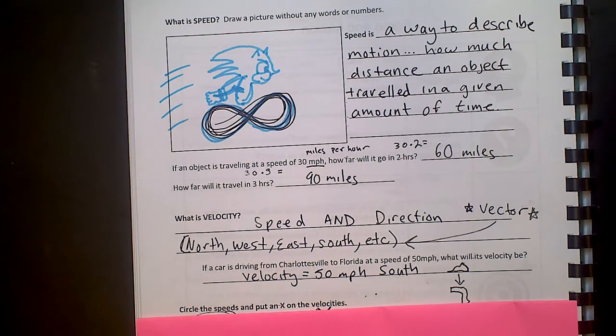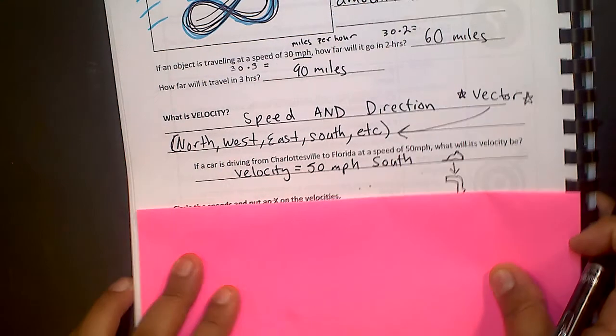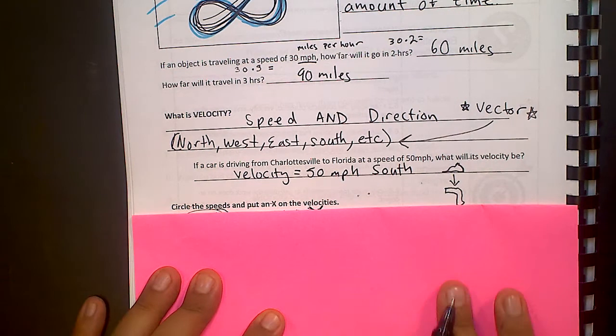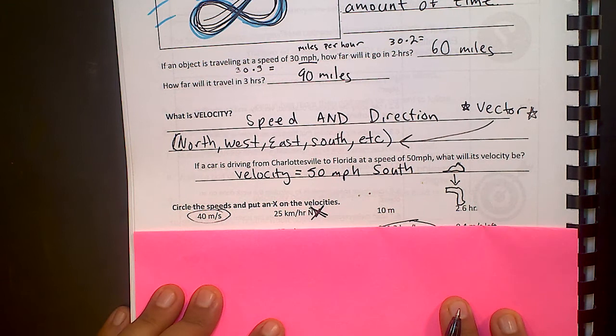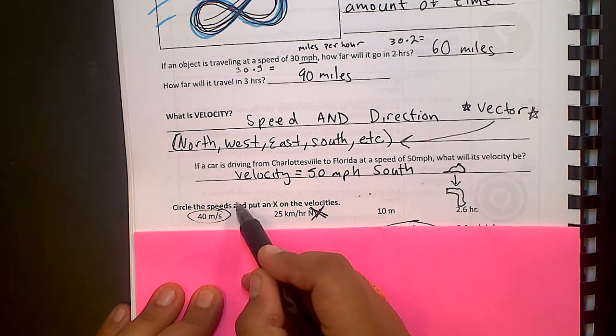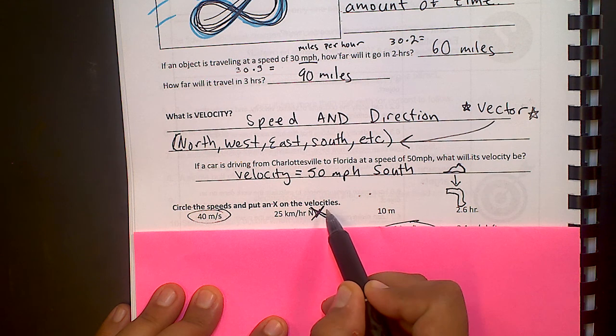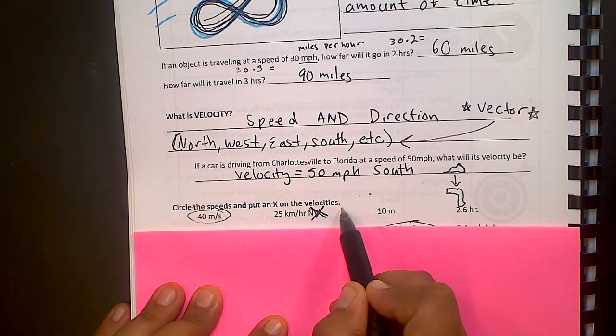All right, so we're going to circle speeds and put X's on velocities. So if you want to pause the video and do this on your own, you're welcome to, but I will also share what I got. So remember, speed is a magnitude, so how fast I'm going. Velocity has a magnitude and a direction.